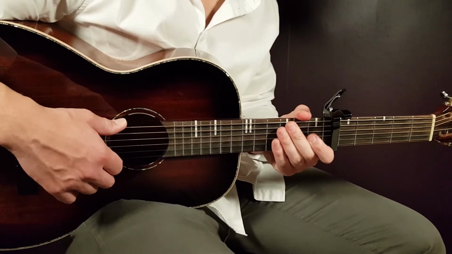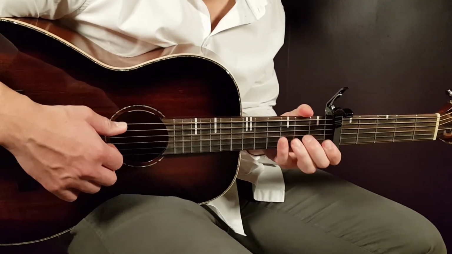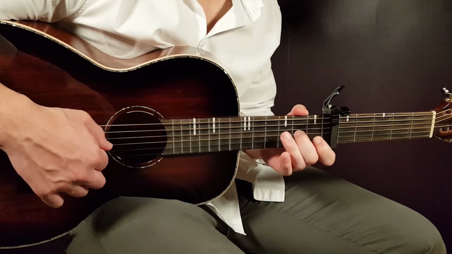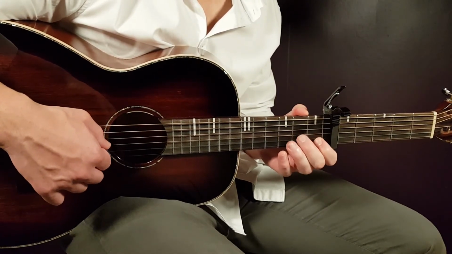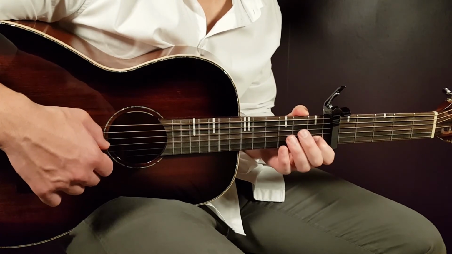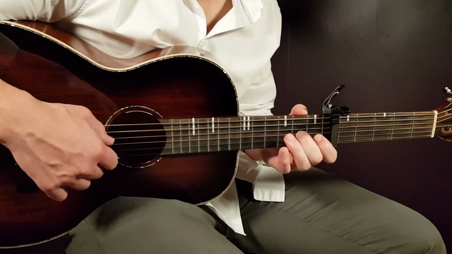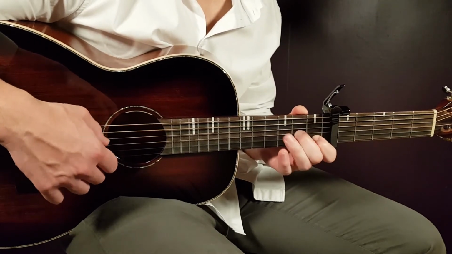So if we summarize the chorus melody, it will sound like this. And with some bass to it.